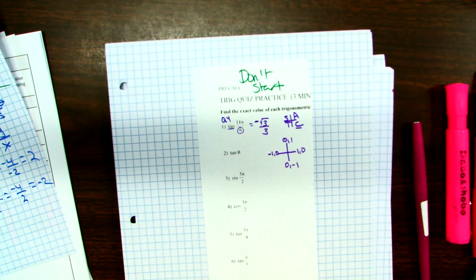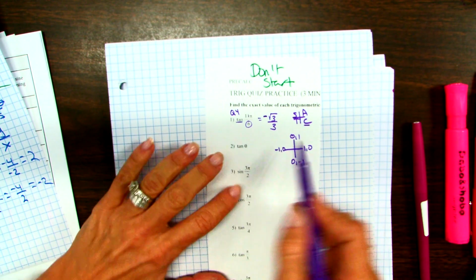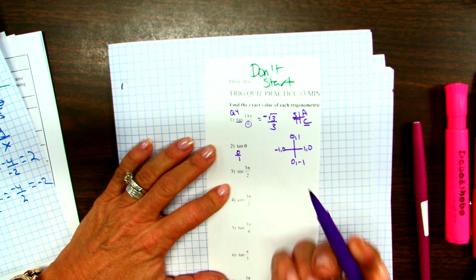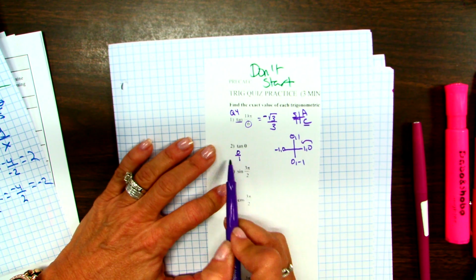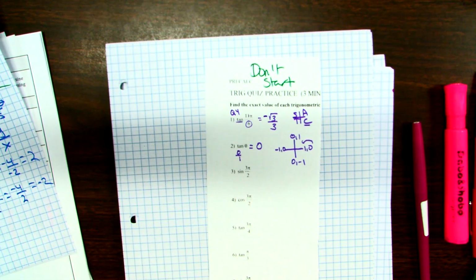Now all my quadrantals are on here. Tan of 0. Here's 0. So that's 0 over 1. You have to remember it's 0 over 1. 0 on top, 0. This is the process I go through, guys. I don't do it any faster than this. Exactly what I'm doing right here is exactly how I find the answers. It doesn't have to be lightning quick.